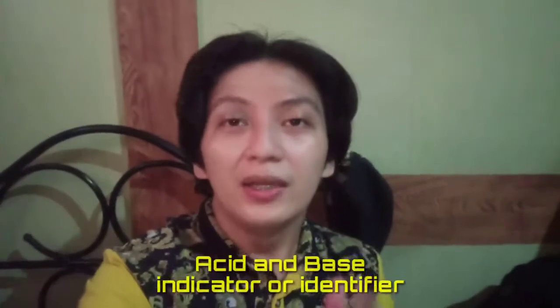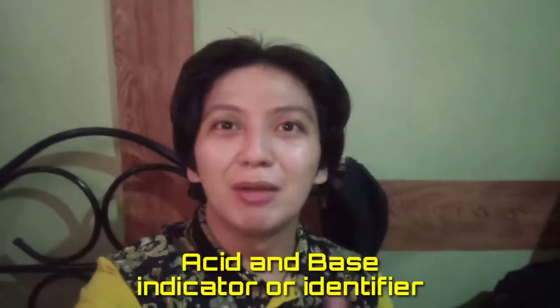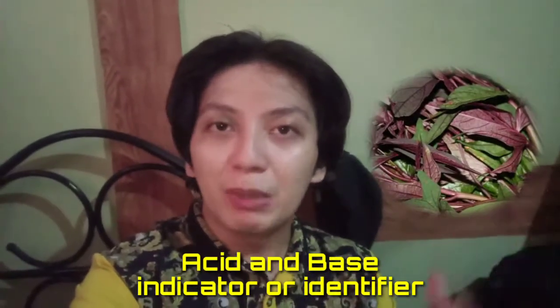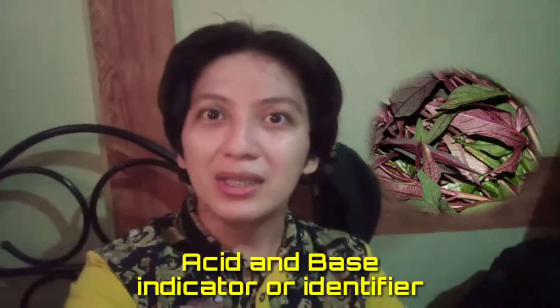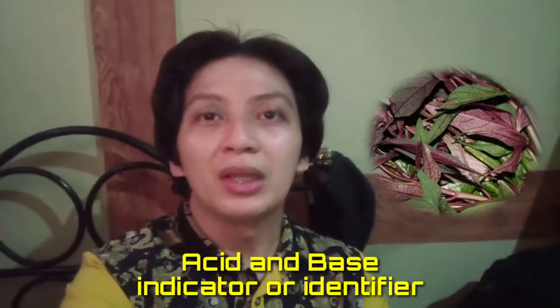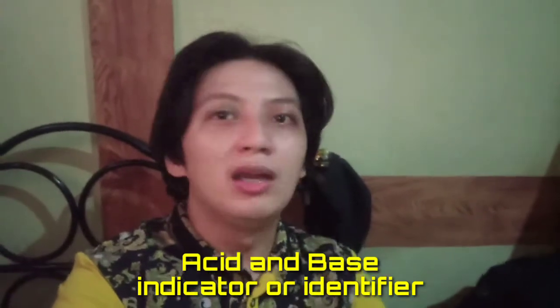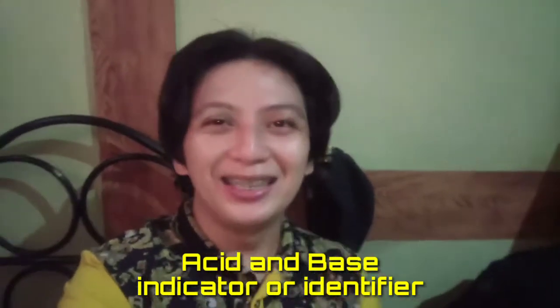So ngayon, guys, I will teach you how to make an identifier na gawa lang sa red camote tops. So later on, we will have an experimentation regarding acids and bases. Since wala tayong litmus paper, we are going to make our biological identifier.